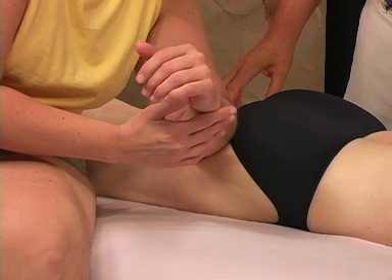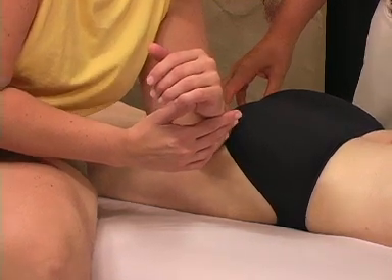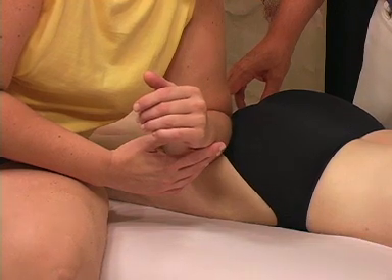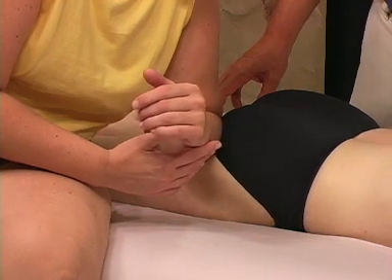So you're trying to melt it, but it's quite deep in the muscle, and it's quite tough. So, Annie, how do you feel about this? Is she getting there, but not too much?